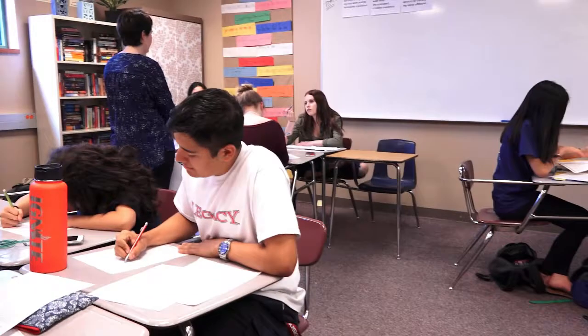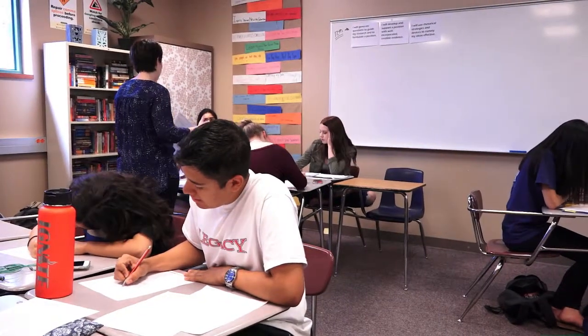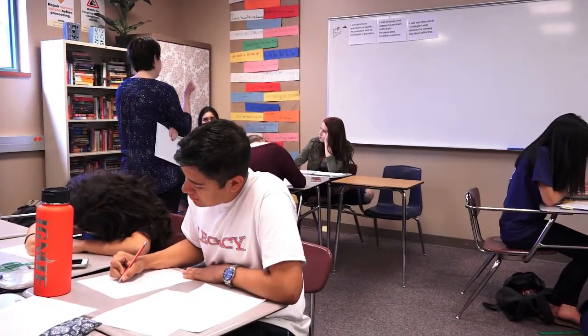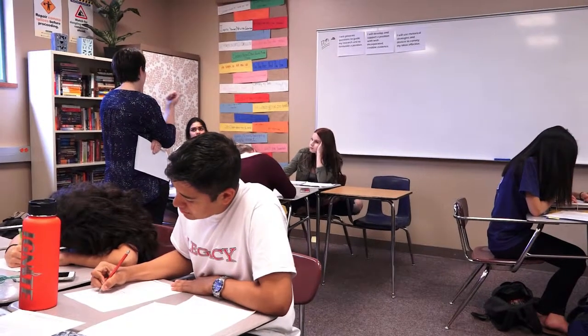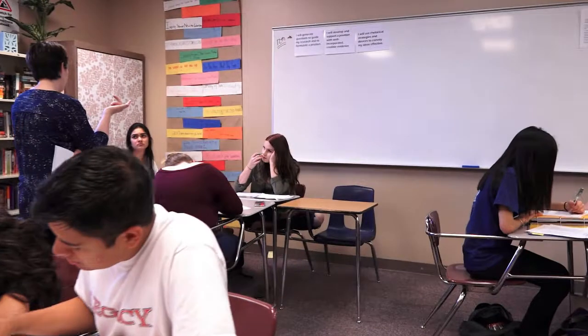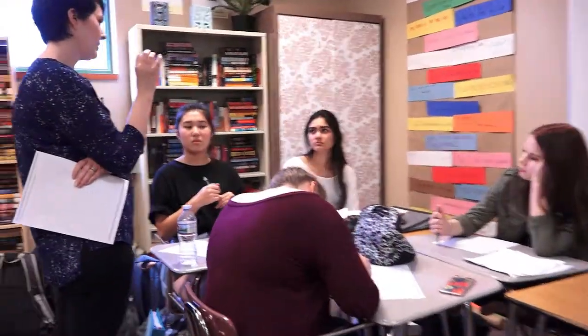The strategies, it's any of those figurative language ones like imagery, anaphora, metaphor, simile. You can look at syntax, diction, some of the grammatical things we've looked at, like short, simple sentences versus complex.